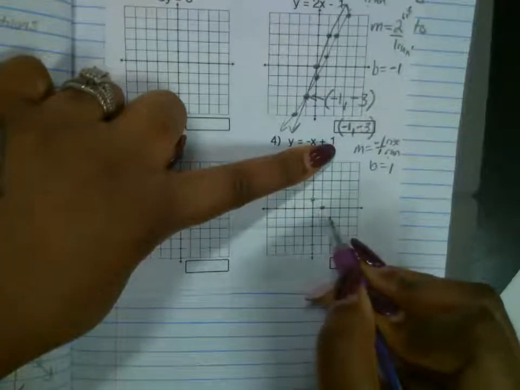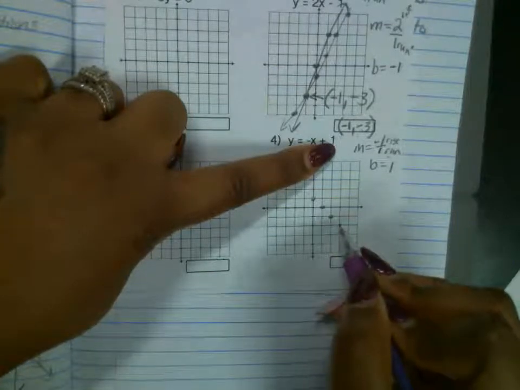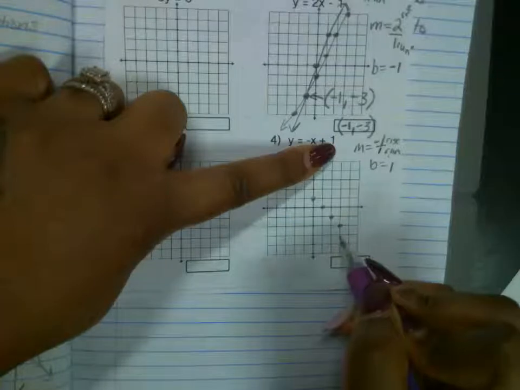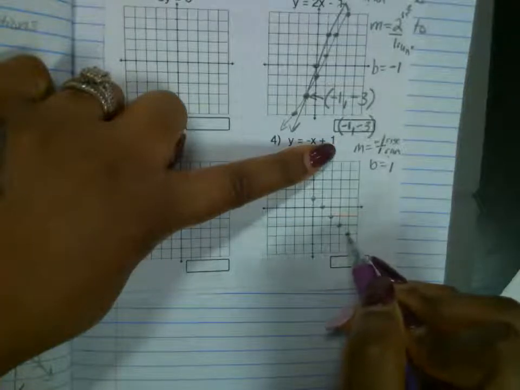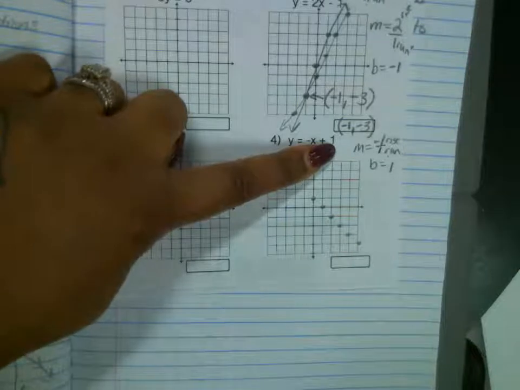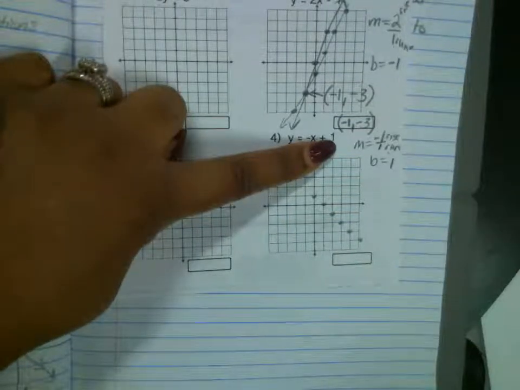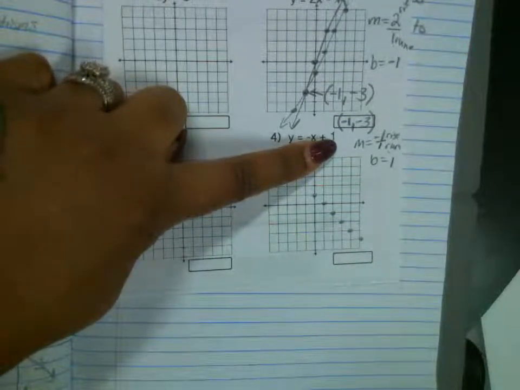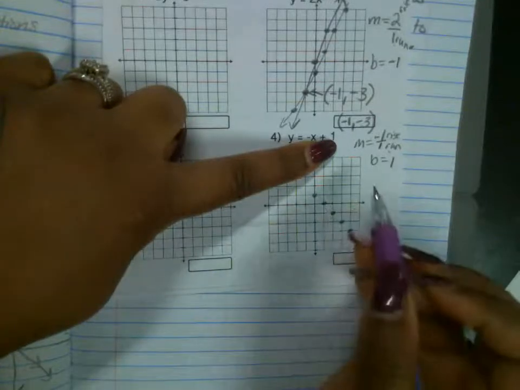Down 1 to the right 1. You want to go until you run out of space because you don't know where that other line is going to cross it. Okay?